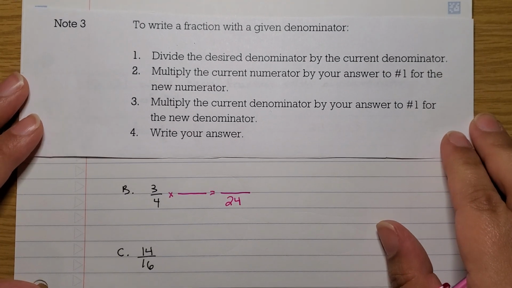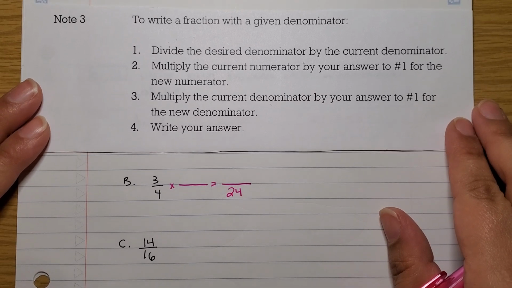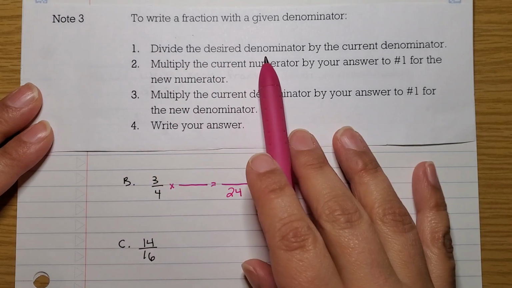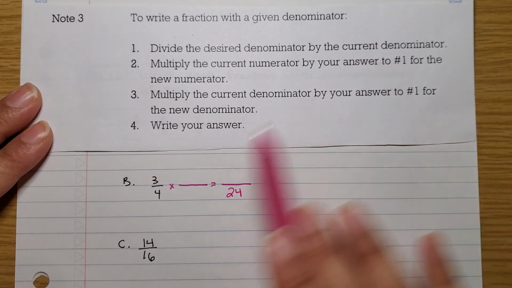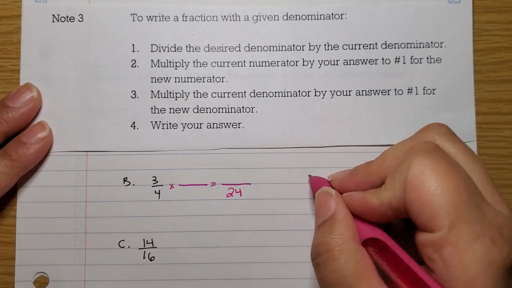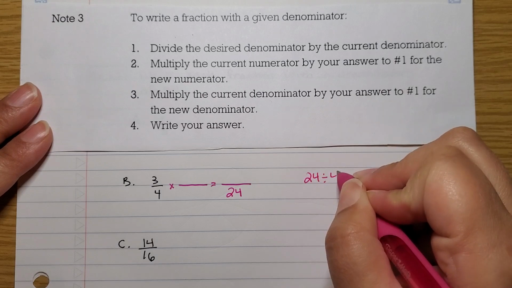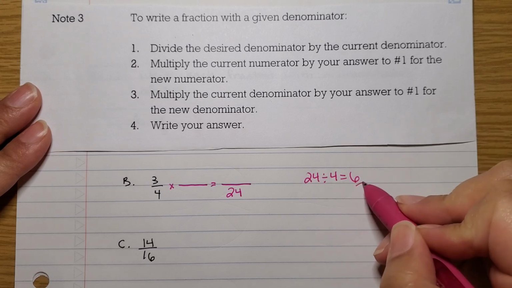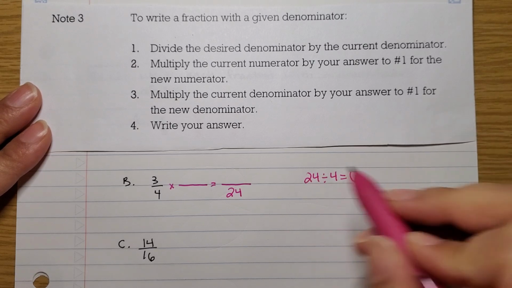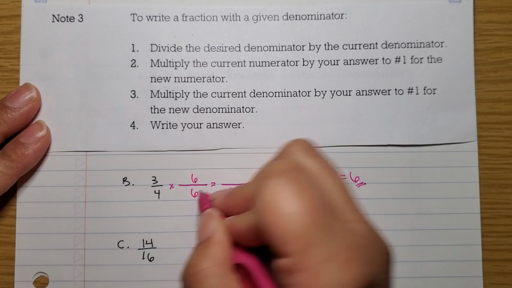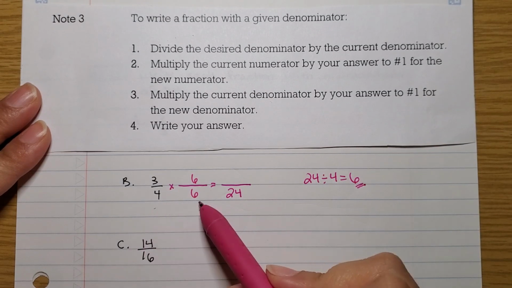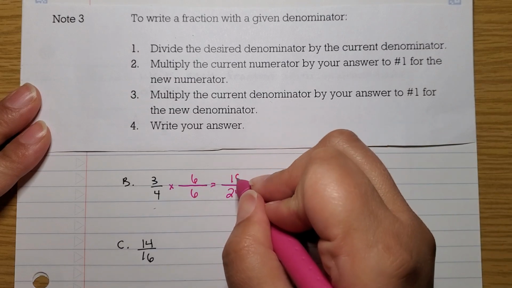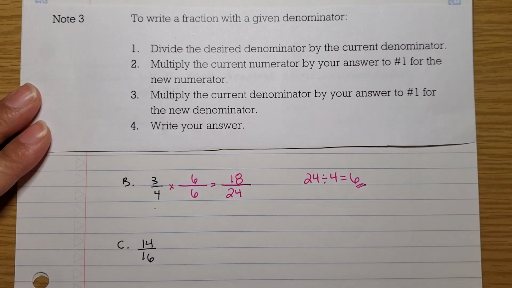So if I would like to write my fraction with a denominator of 24, I'm going to divide 24 by the denominator I have, which is 4. So we'll do 24 divided by 4, and that will give us 6. So 6 is the number I've got to put on top and on bottom. So that 4 times 6 is 24, and 3 times 6 is 18. So I get my 18/24.